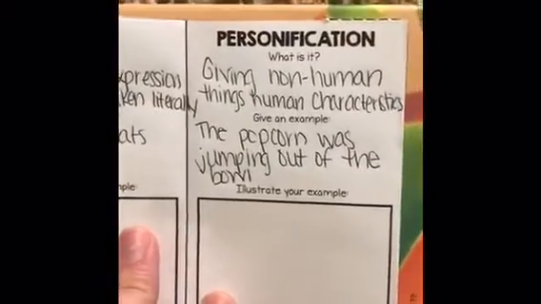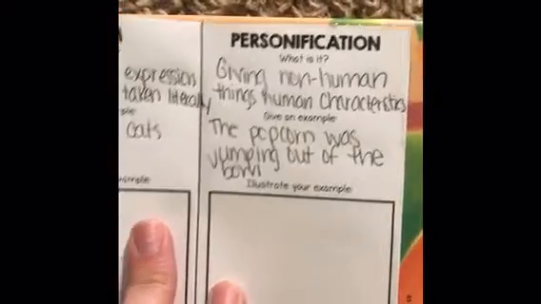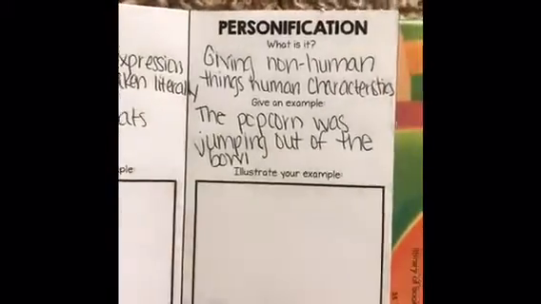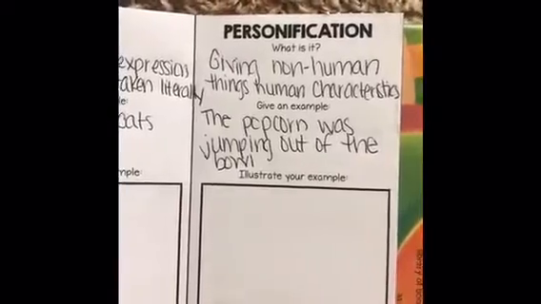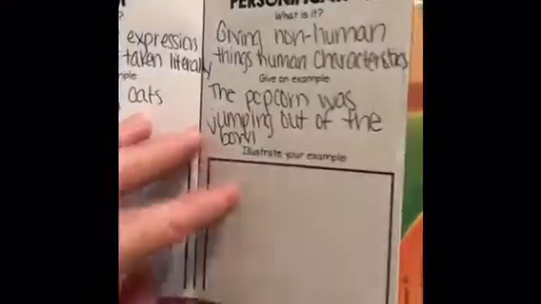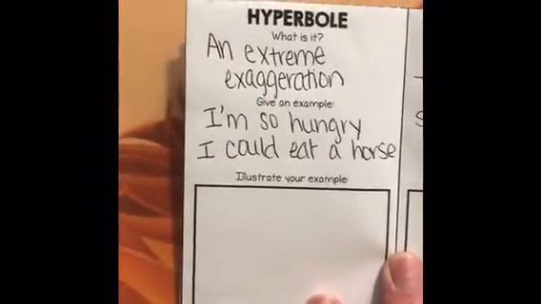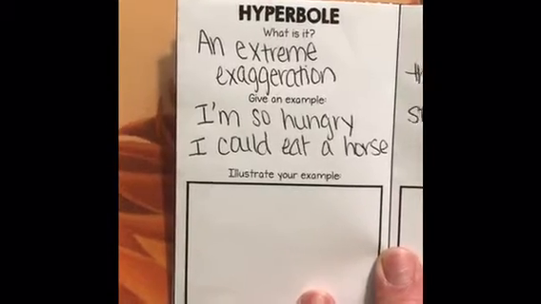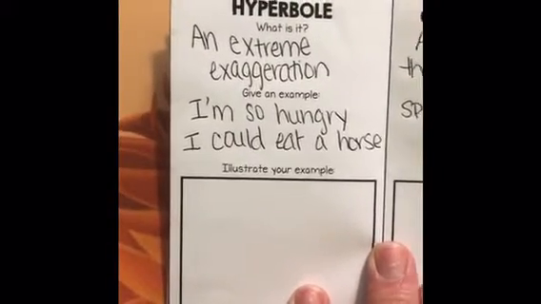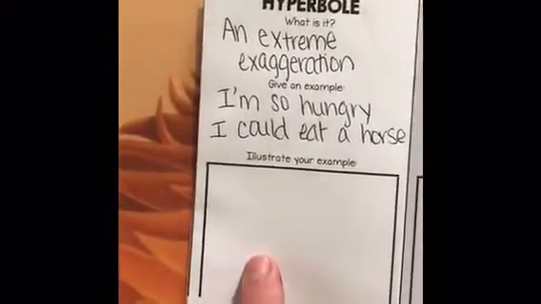Okay, personification is when you give non-human things human characteristics. So it says the popcorn was jumping out of the bowl. So here I could have drawn some popcorn jumping out of the bowl. Now, the popcorn wasn't really jumping out of the bowl, which is giving it that human characteristic that it can't really do. Okay, and then we have a hyperbole, which is an extreme exaggeration. So my example is, "I'm so hungry I could eat a horse." That's an exaggeration because you could never really eat an entire horse. And here I could have drawn a horse.